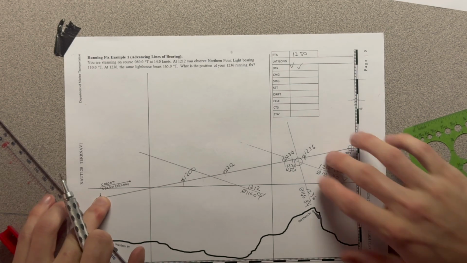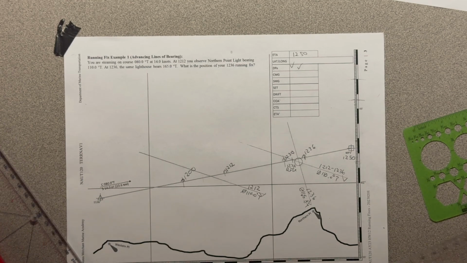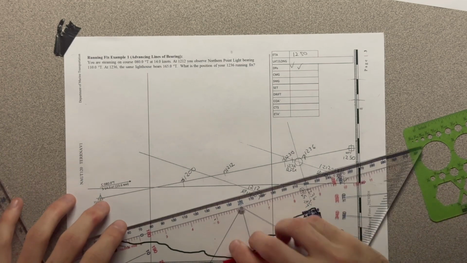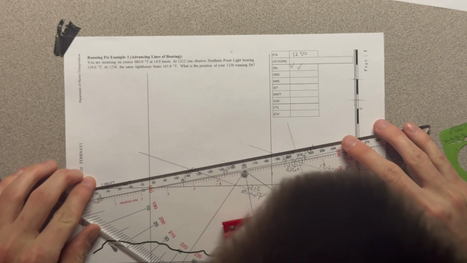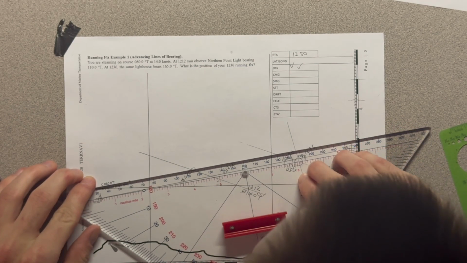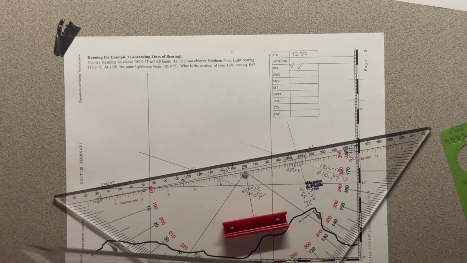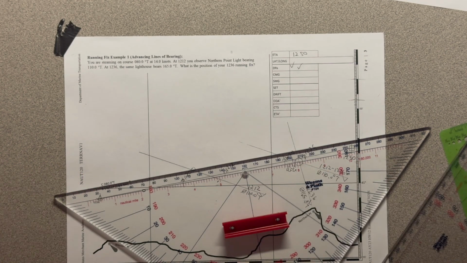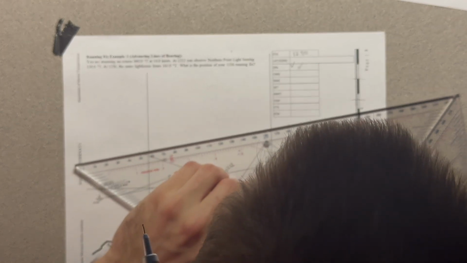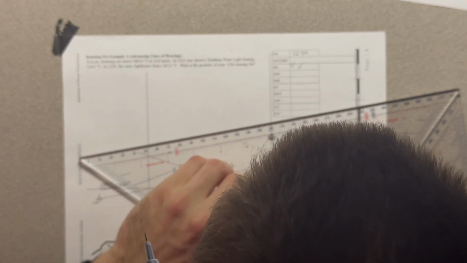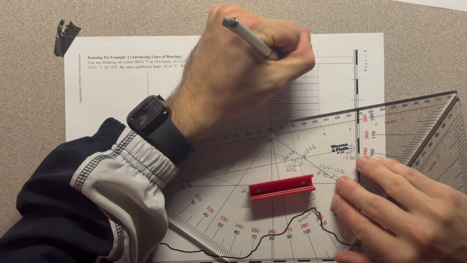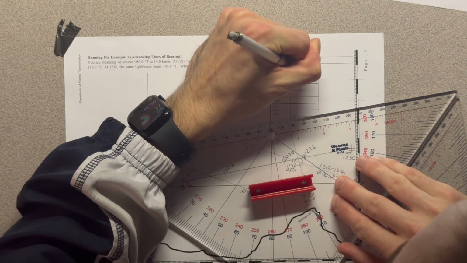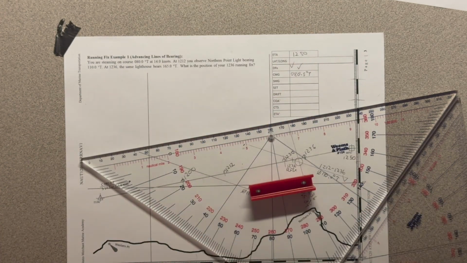So now I have to figure out what my course made good and speed made good were between my fix here and my fix here. So I'm going to do that. Course made good's fairly easy. We're just going to take our triangle. We're going to run from our initial fix to our running fix, and we're just going to slide it over to meridian to figure out what we've got. That's looking like about 80.5. So, of course, 80.5 degrees true. You always want to bring it all the way up. I'm just being lazy for the purposes of this video.